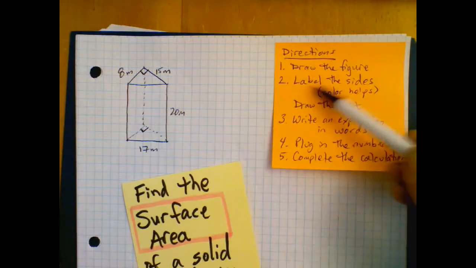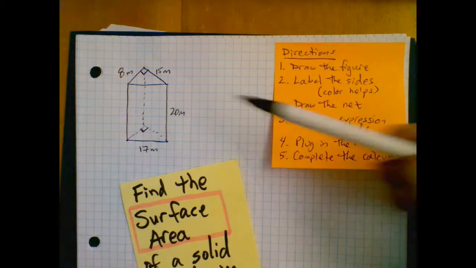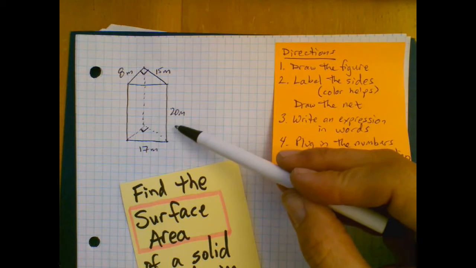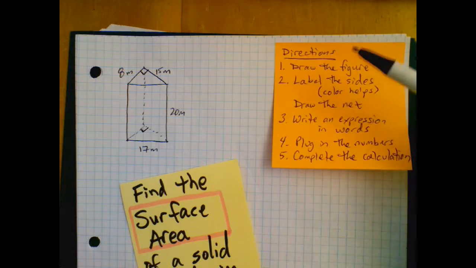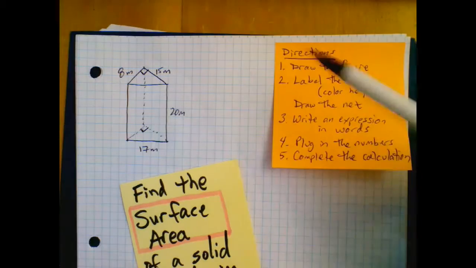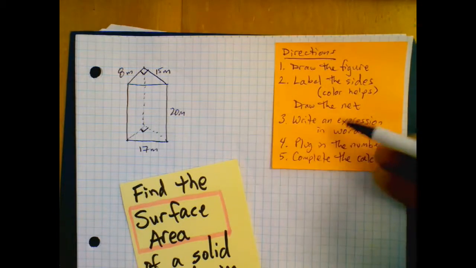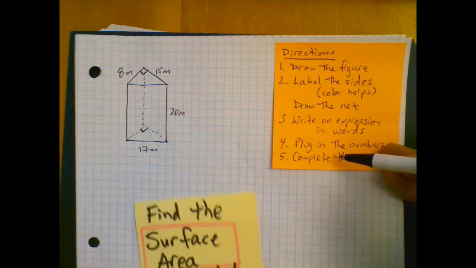We're going to label the sides. We want to draw a net from it. Remember, a net is when you take a three-dimensional object and you draw it so that all the sides are flat. We'll complete one shortly. We're going to write an expression in words in order to tie the drawing to our net. And then we're going to plug in the numbers for our expression and complete the calculation.